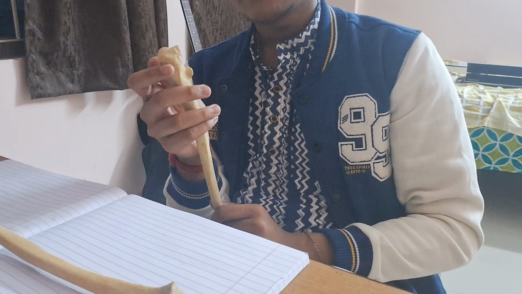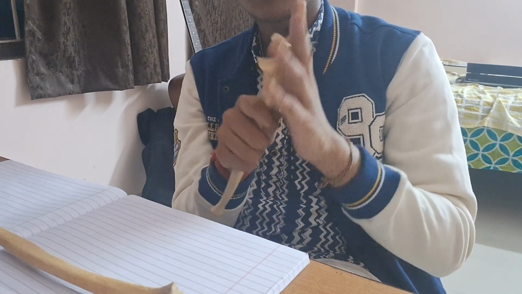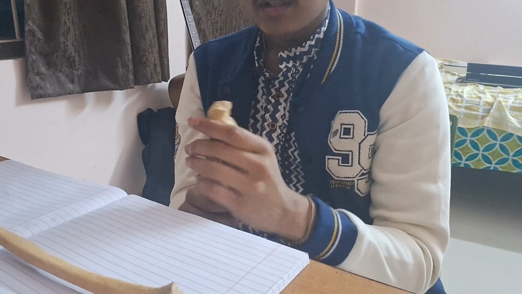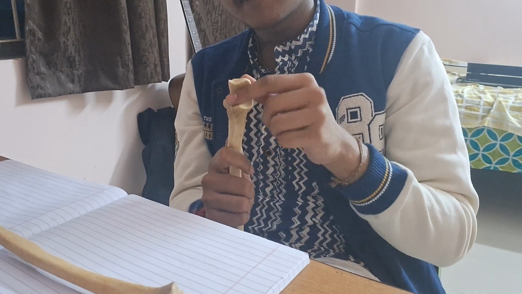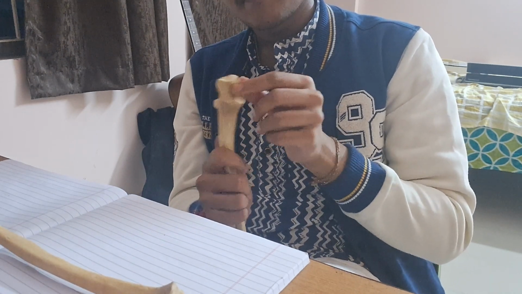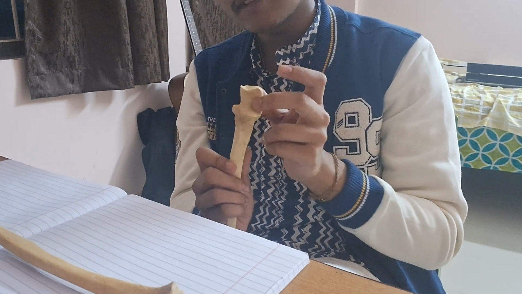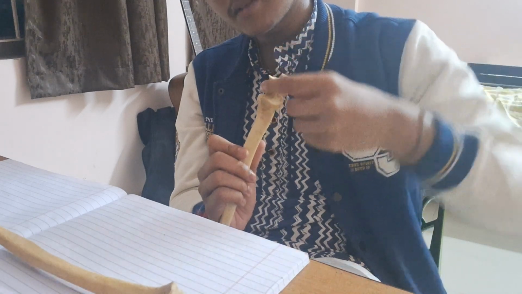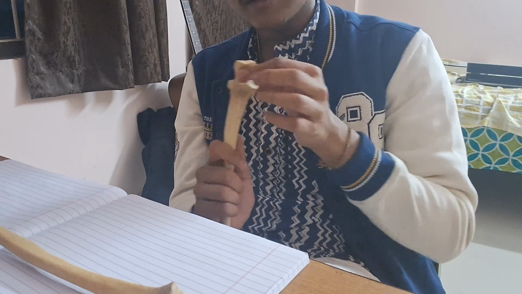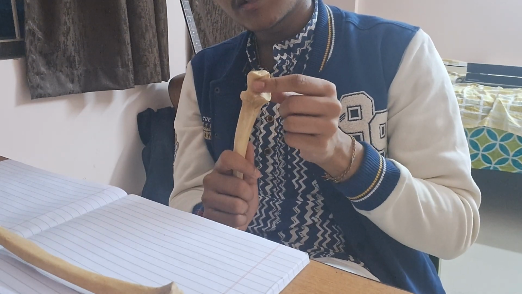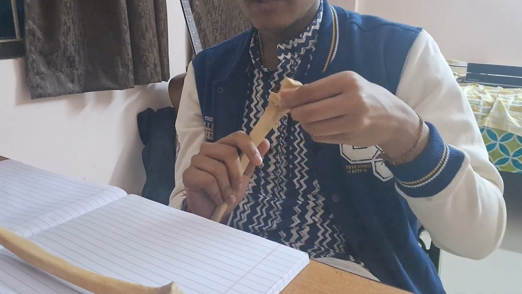Before coming to extensor retinaculum, some things need to be taught about the upper end of the ulna. This is the olecranon process. It has the upper superior surface, the anterior surface, the lateral surface, no, sorry, the medial surface. This is the medial surface, and this is the lateral surface, which is continuous with the radial notch. The anterior surface forms the upper part of the trochlear notch, and there is a coronoid process.